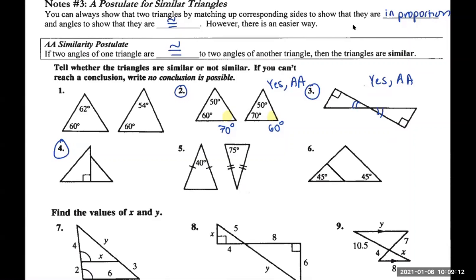Okay, so let's see. What is the only thing that we can conclude about this diagram? That we have a right angle on the left. So this other angle next to it must be, since it's adjacent and makes up a straight angle, 90 degrees as well.